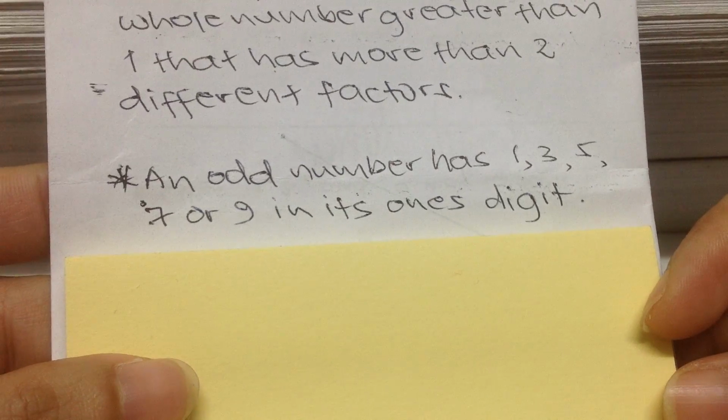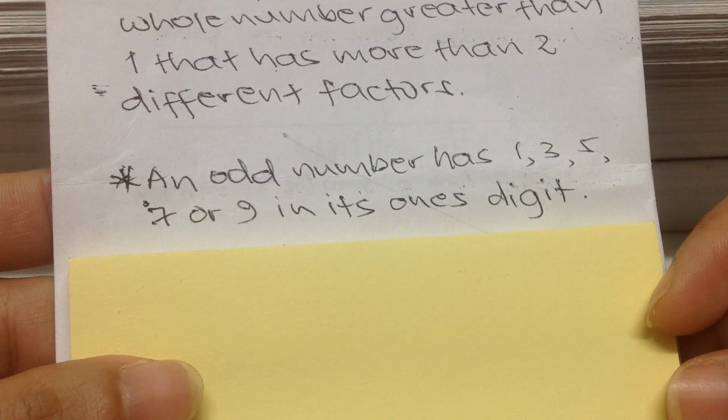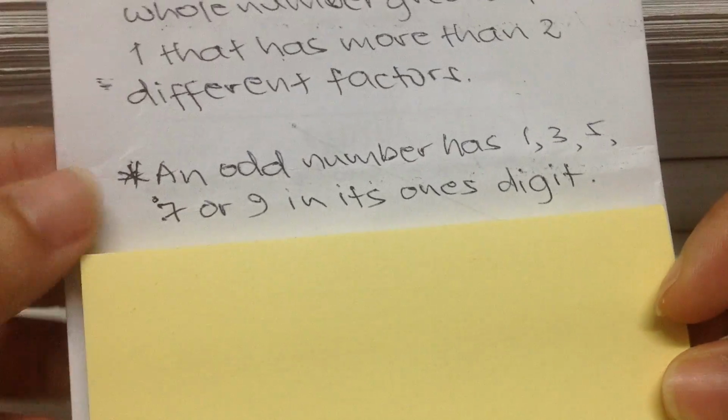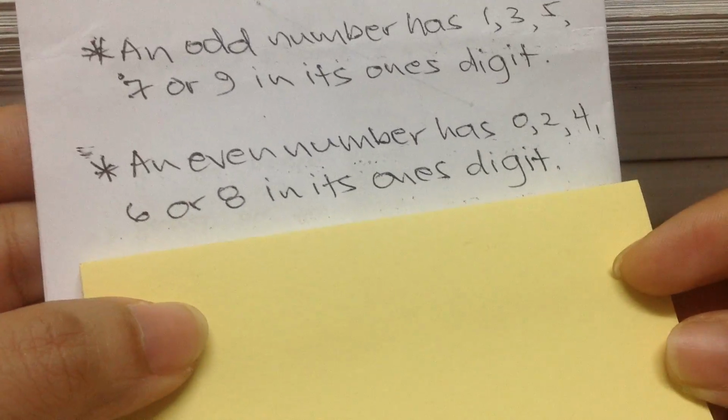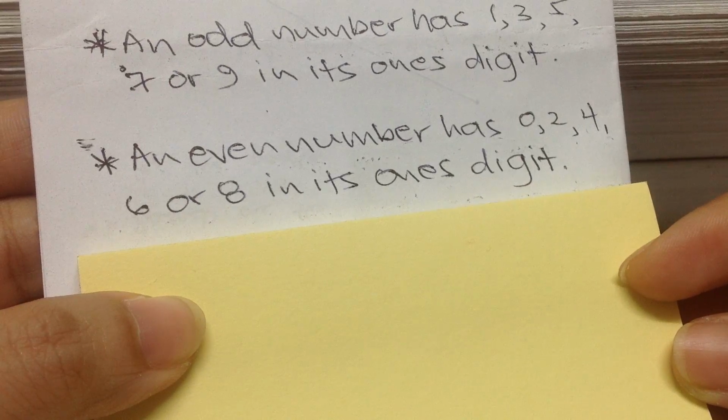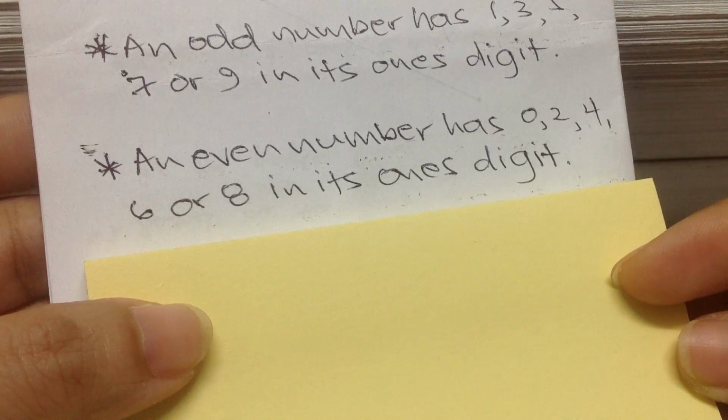An odd number has 1, 3, 5, 7, or 9 in its ones digit. An even number has 0, 2, 4, 6, or 8 in its ones digit.